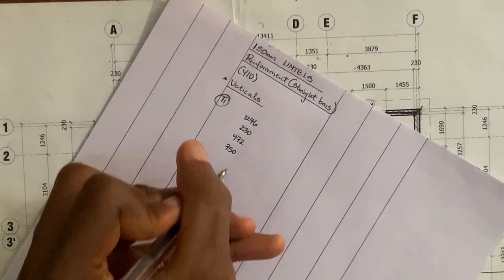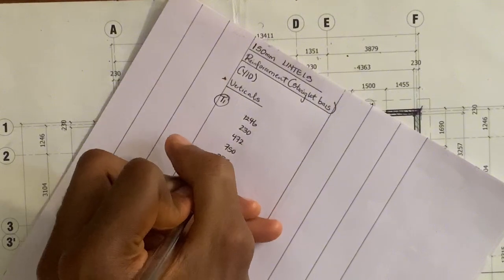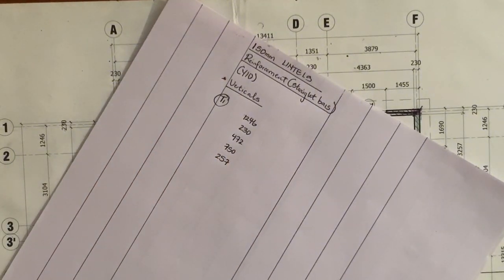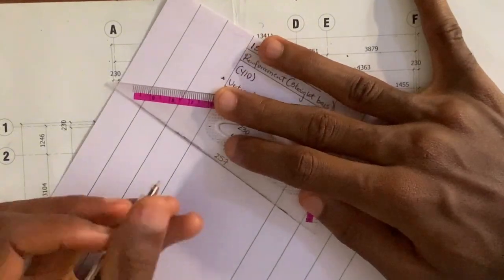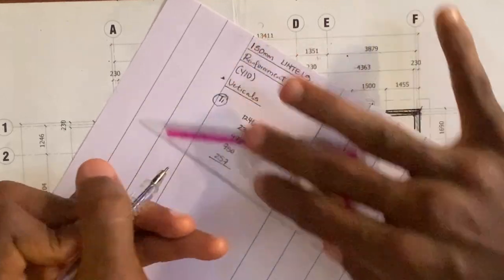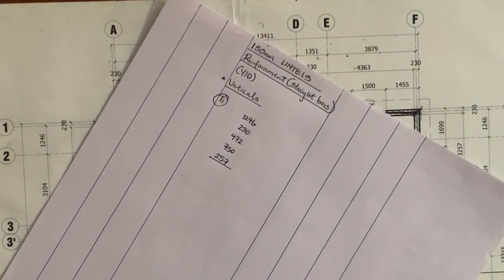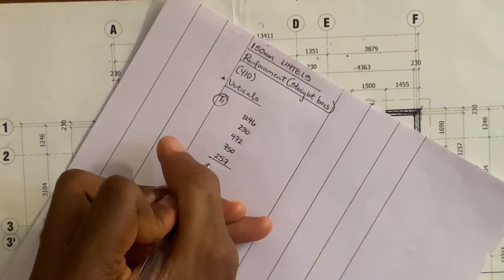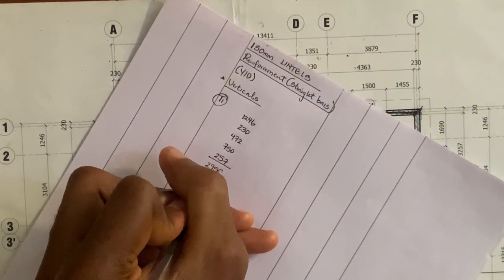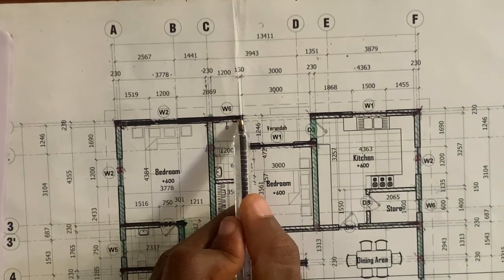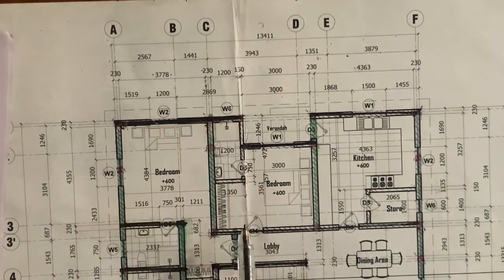And the last one is 257. When you add everything together, what are we going to be having? I'm going to be having a total of 2,955. So it means that 2,955 is the length of this lintel from here down to this edge.